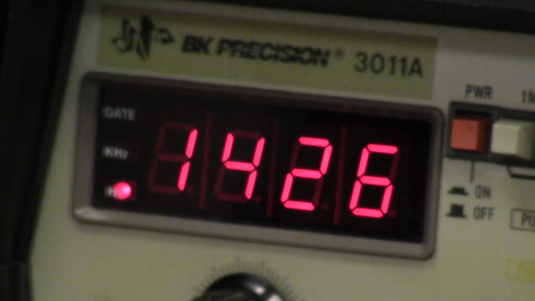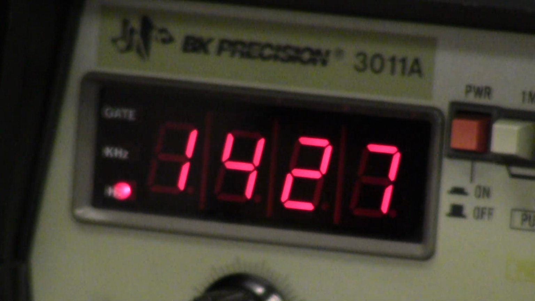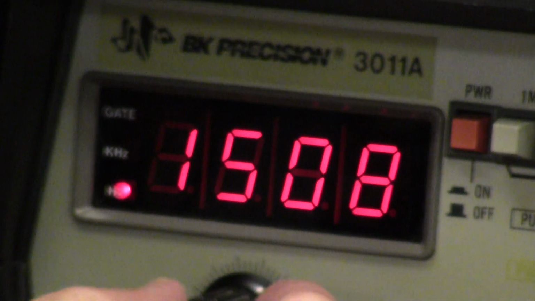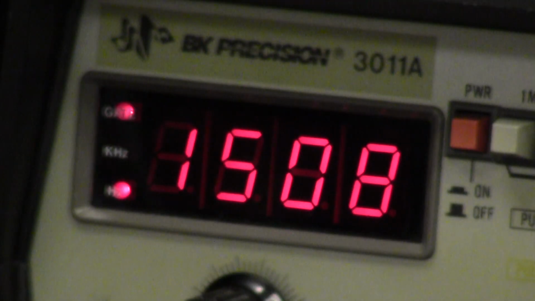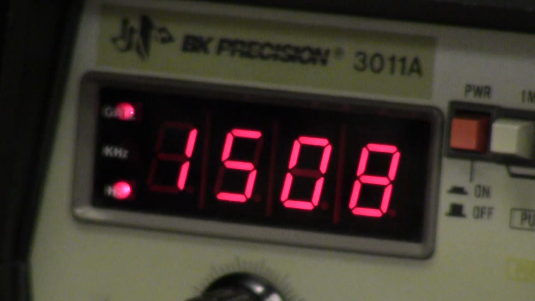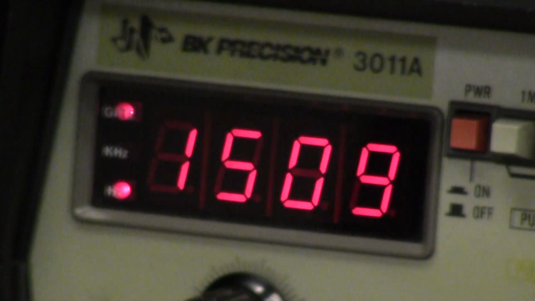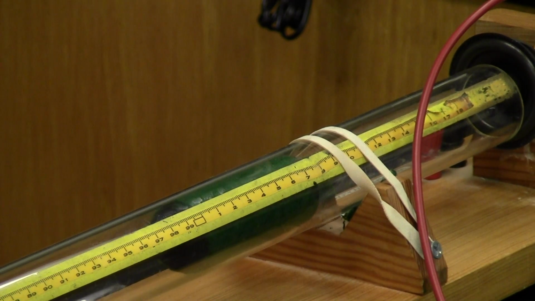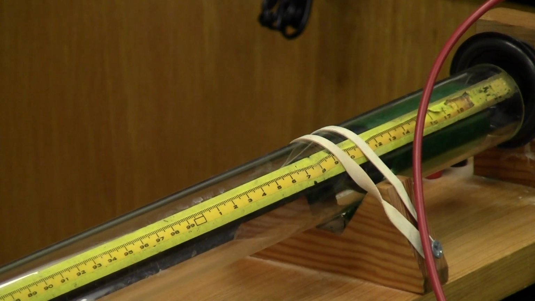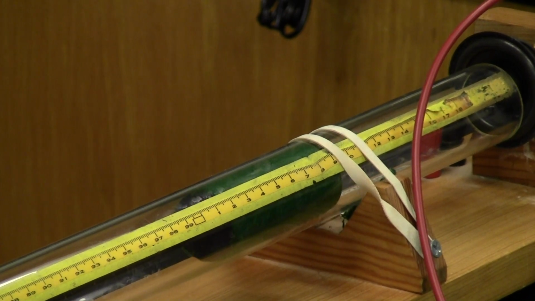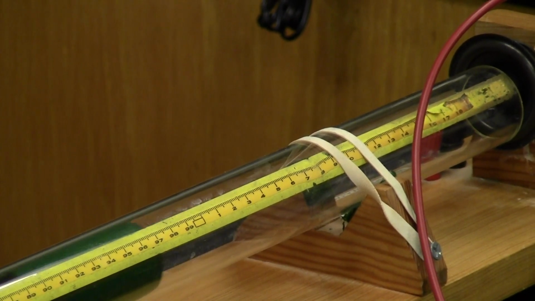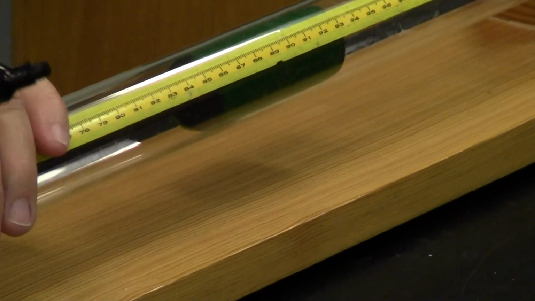It takes a little while for the oscillator to settle in, so I'll move the plunger in while it's settling. Looks like I got a 1427. That's maybe a little on the high side, but that seems like a good place to start. Let's just see if I can kind of hear them. So maybe right there. Yeah, maybe right there. So let me go back. Maybe one is there. Maybe two is there. Maybe three is there. And four is there.